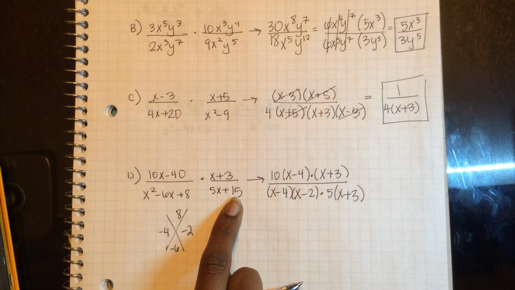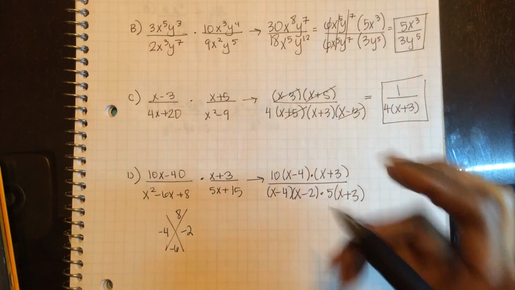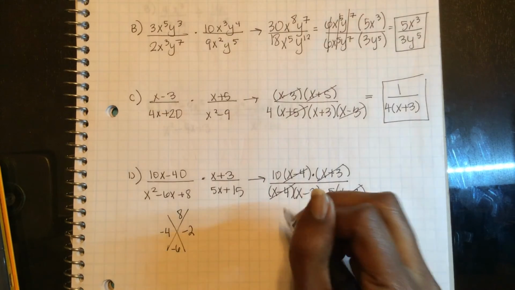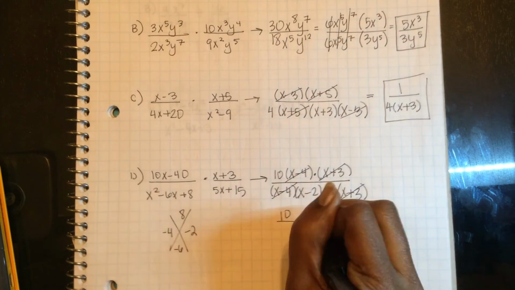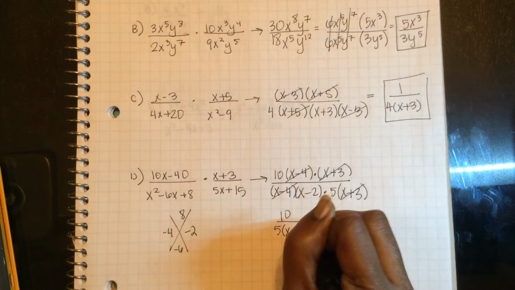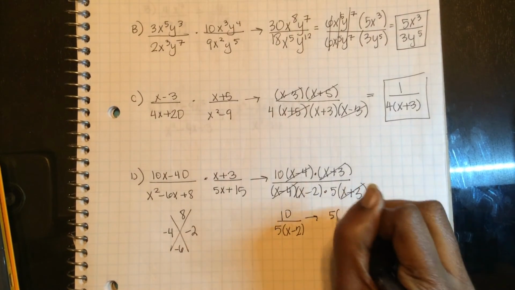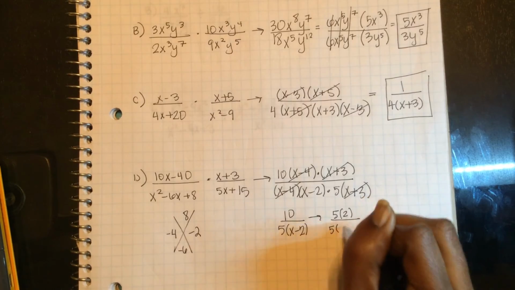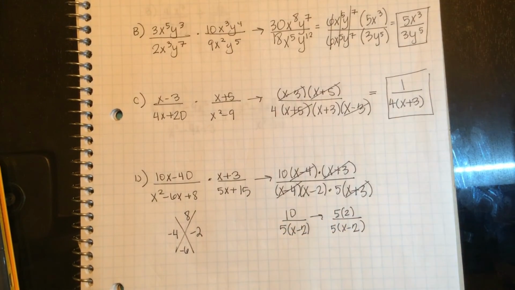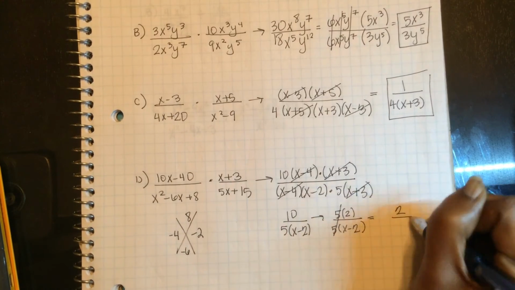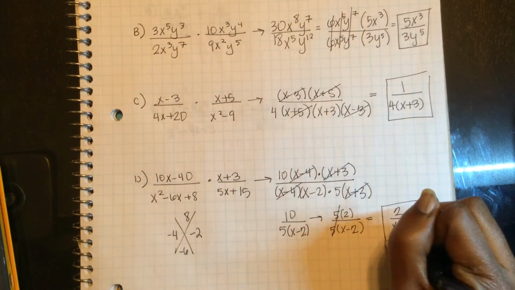Now what I can do is cancel out some common factors. X minus 4 and x plus 3 cancel. So I'm left with 10 over 5 times x minus 2. Well, I know 10 is the same as 5 times 2 over 5 times x minus 2, and then my 5's will cancel out. So my answer is 2 over x minus 2.